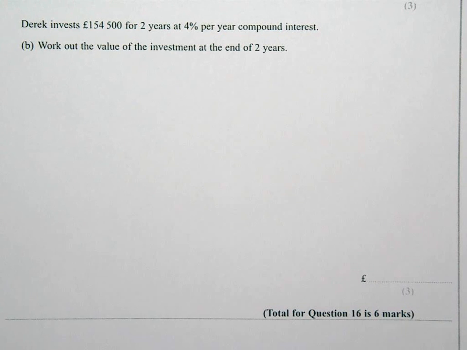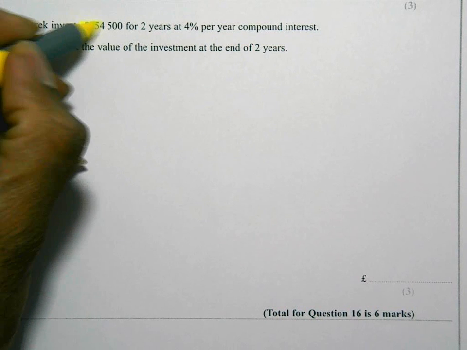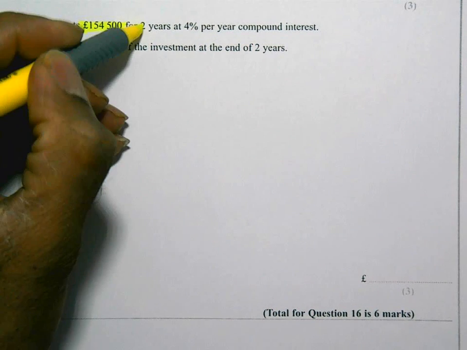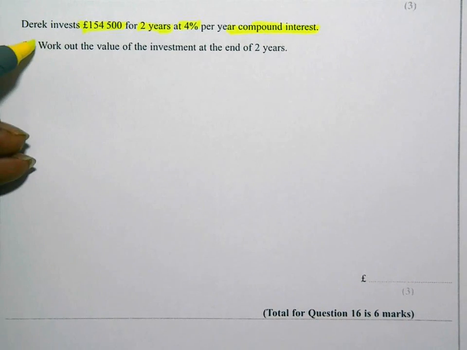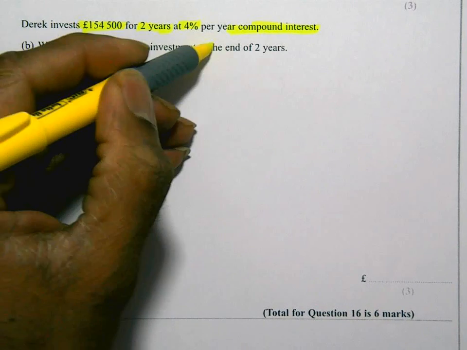Okay, in part B, the question says Derek invests 154,500 for 2 years at 4% compound interest. Now that's really important that they said compound interest. Work out the value of his investment at the end of 2 years. So this is a compound interest question.